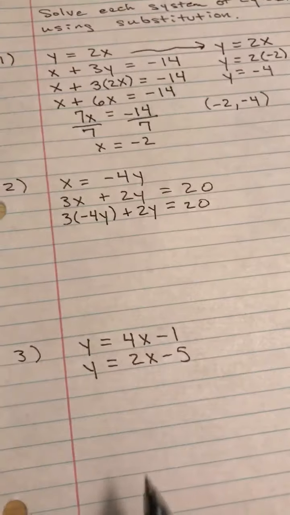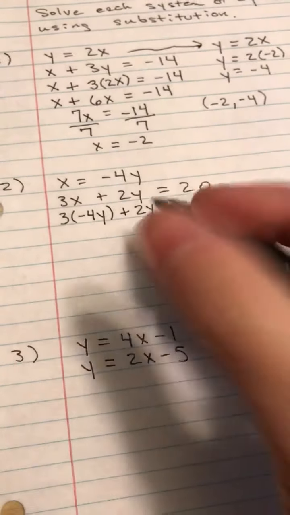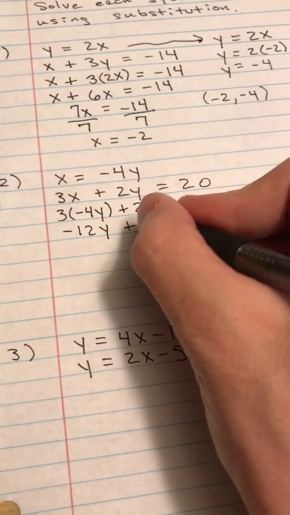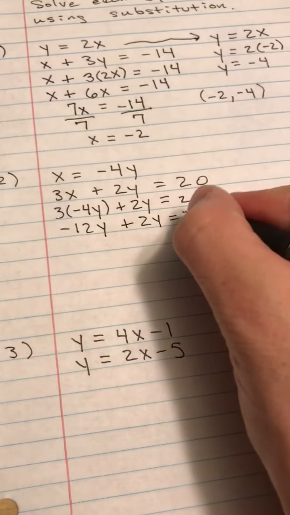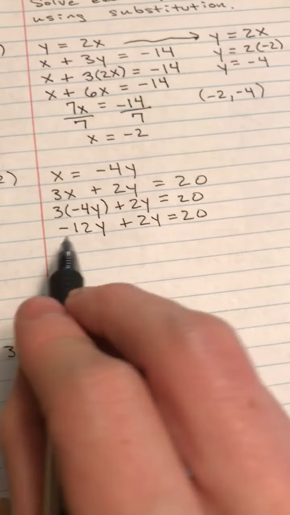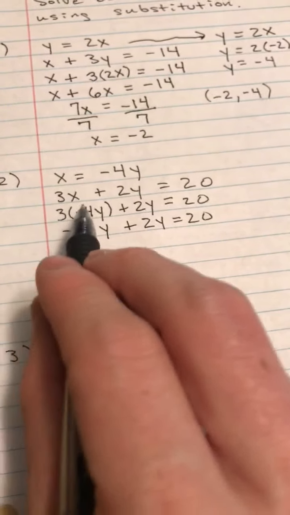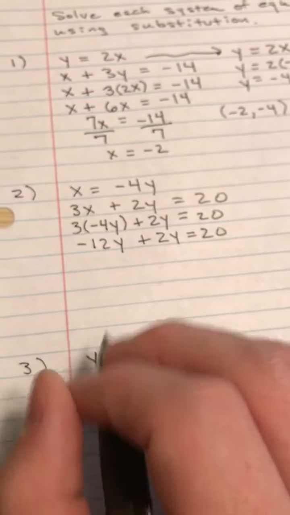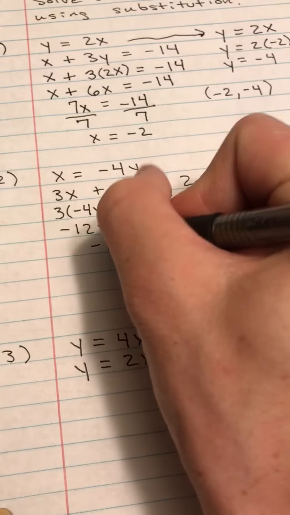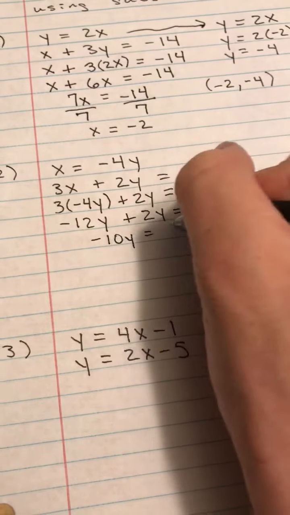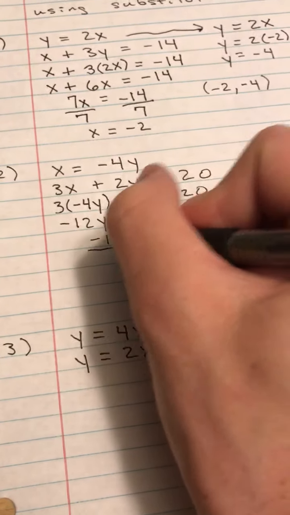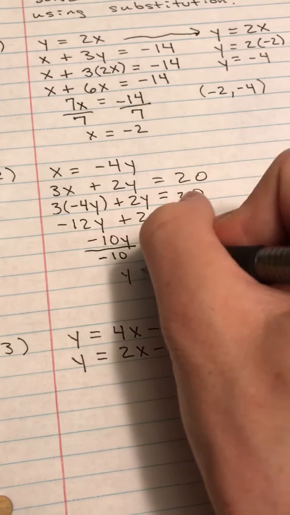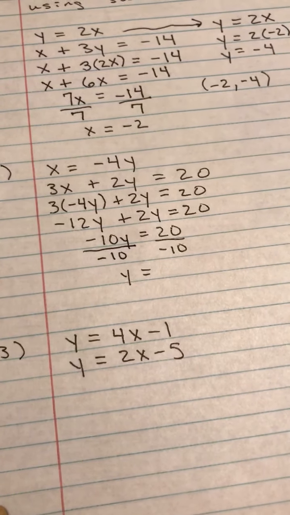All right, so now let's multiply. 3 times negative 4, that's going to give me negative 12y plus 2y equals 20. So these two haven't changed. The only thing that's changed is this one because I multiplied. So now negative 12y plus 2y, if I add up the numbers, that's going to give me negative 10y. And then we're going to divide both sides by negative 10. So we can figure out that y is equal to negative 2.